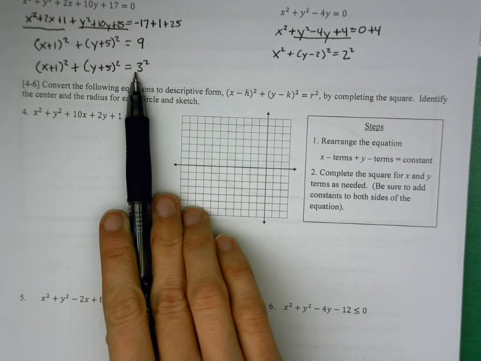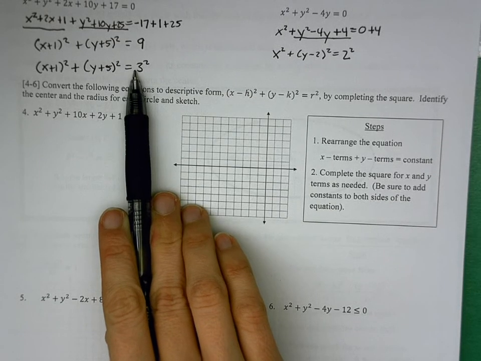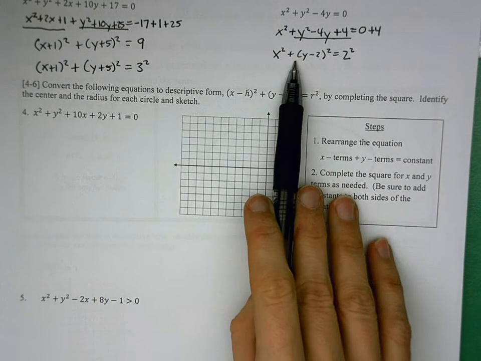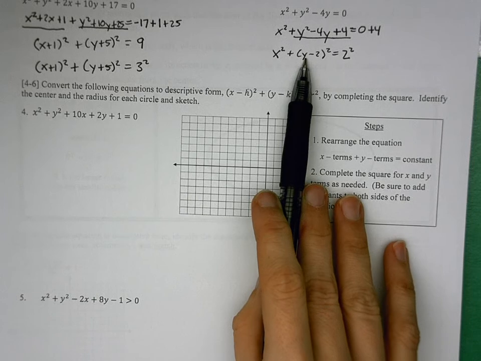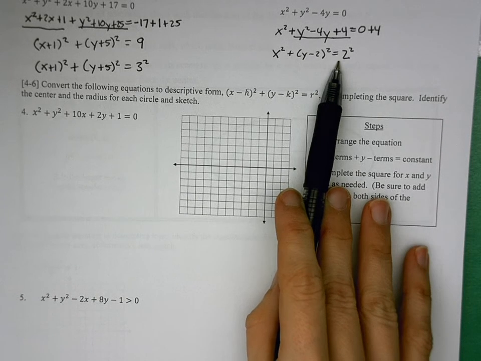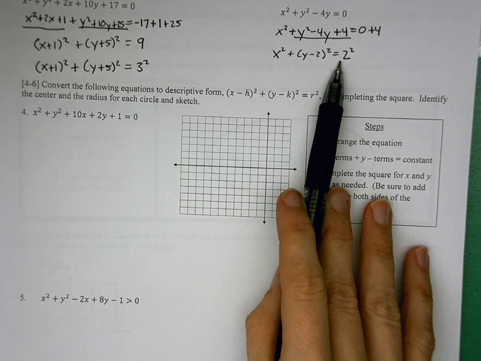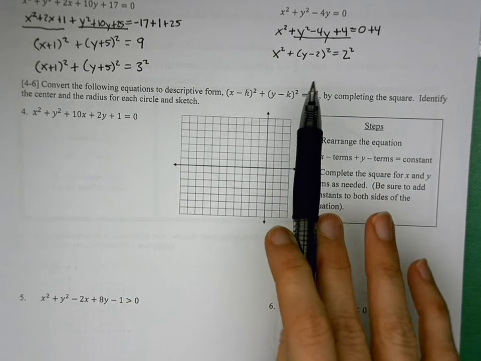And you're done. That's your circle. Like that's all that's involved. So in this case, my h would be 0, my k would be 2, and then I'd count 2 in every direction, and I'm done. So graphing is pretty quick for circles.